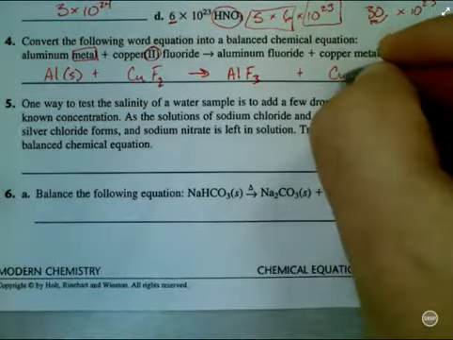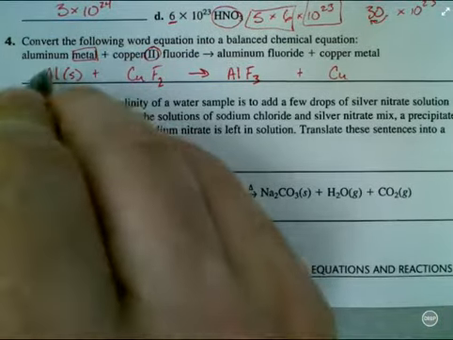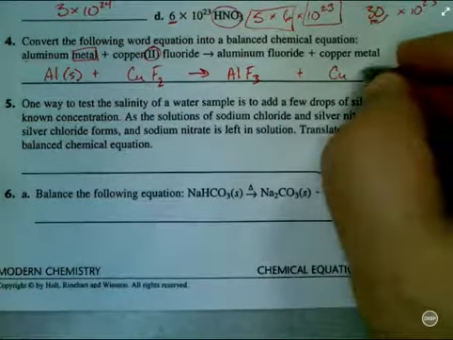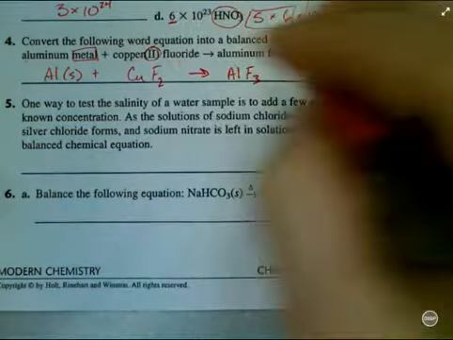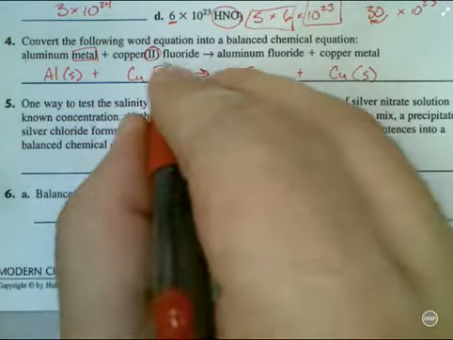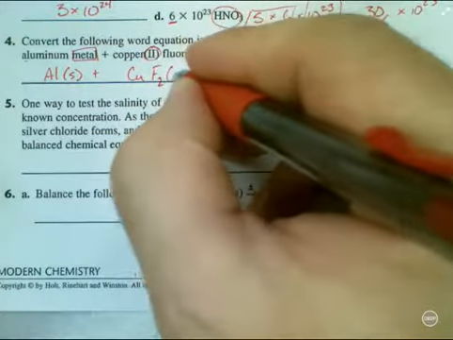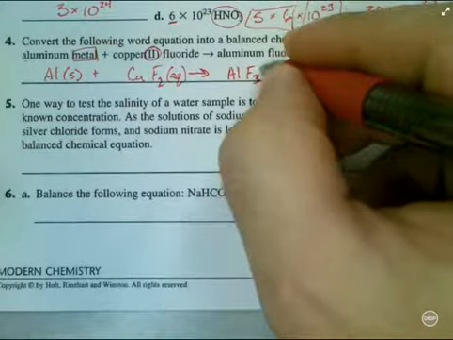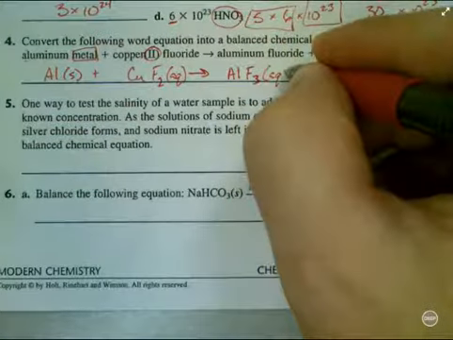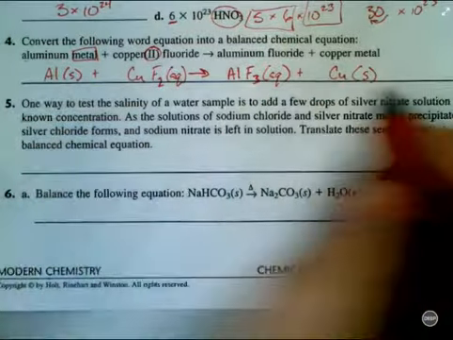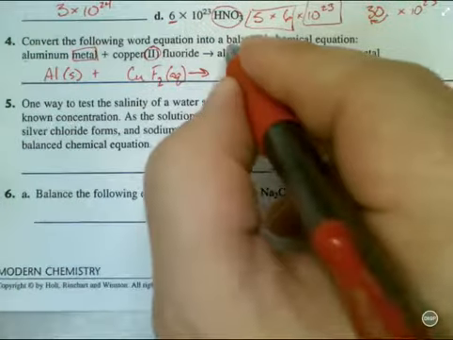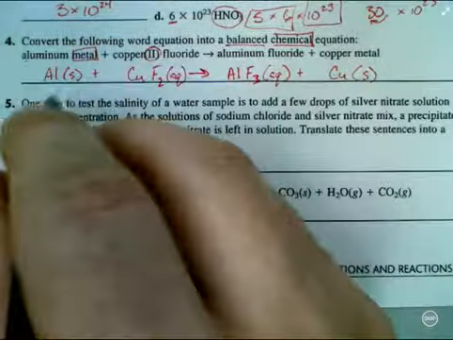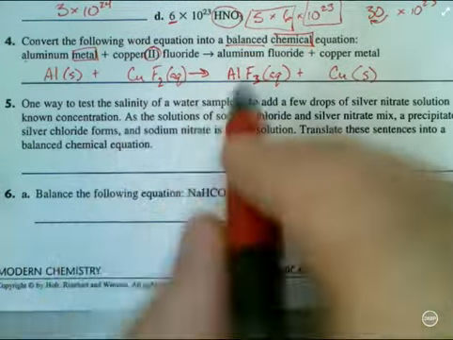And copper metal. Now, in the same way that we identified that aluminum metal means aluminum solid, copper metal means copper solid. All right, let's go back through here. We have copper fluoride in the aqueous solution, and we have aluminum fluoride in the aqueous phase as well. So here we have the formula equation, but it's not balanced yet. That's not what makes it a chemical equation. So I have to go back and balance the atoms.